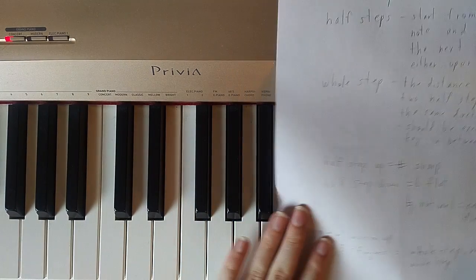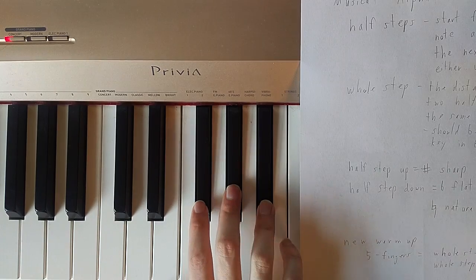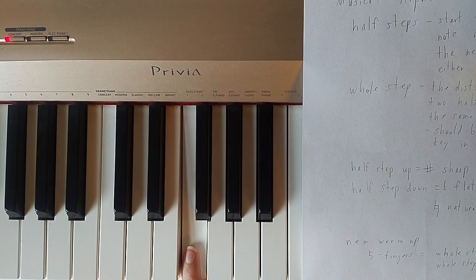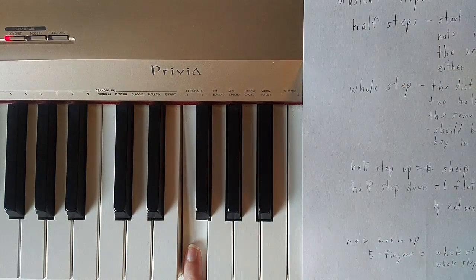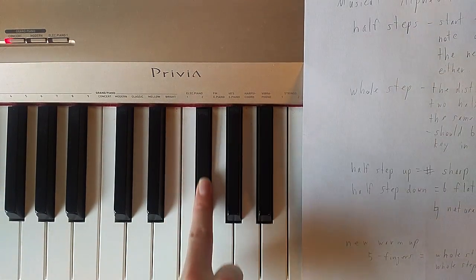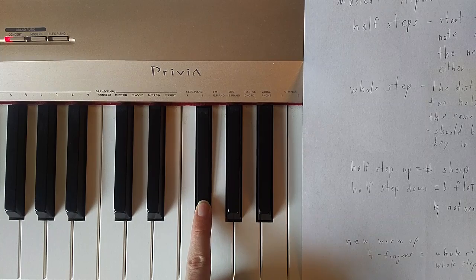But let's keep going. Let's talk about the group of three. If we start on this F natural and we want to make it F sharp, we need to go to the right one key, right, which is this black key. So this black key right here can be called F sharp.